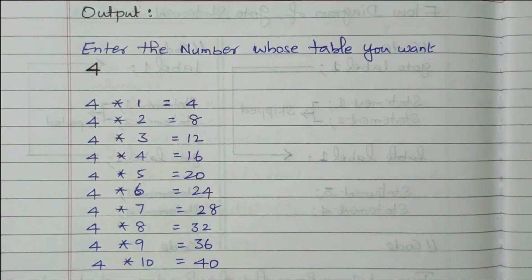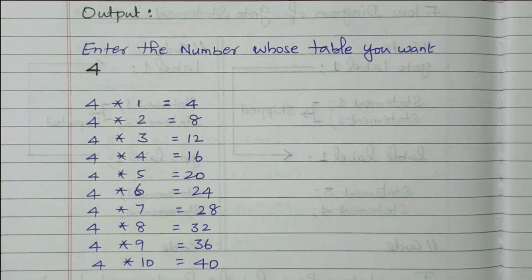Right? So in this program we discussed the goto statement, one of the unconditional statements available in C programming. We discussed two categories, label available at the top or at the bottom, and what will happen in the statement. Also we discussed one example program to print the multiplication table of the given number.